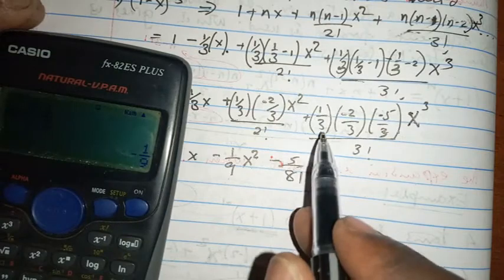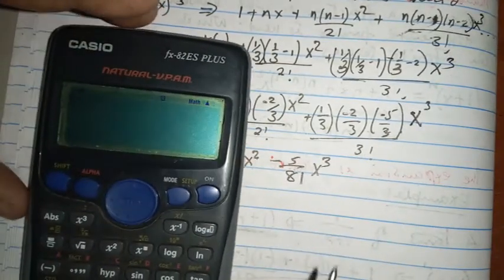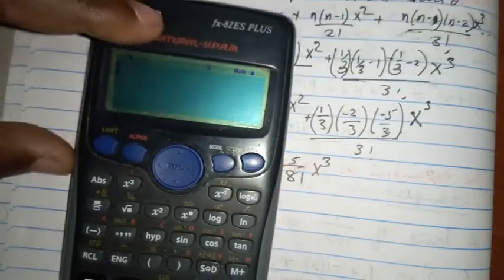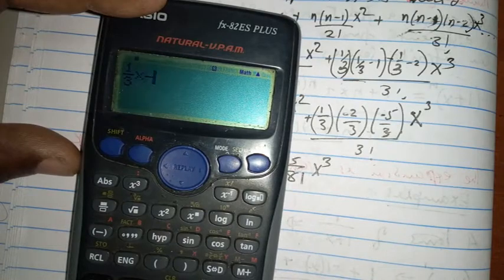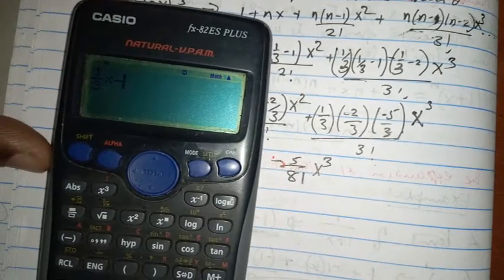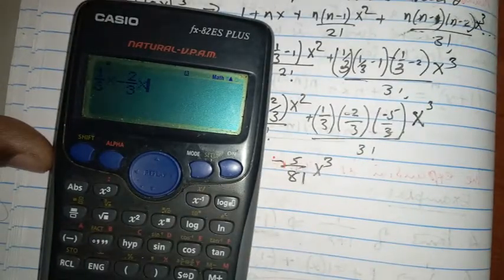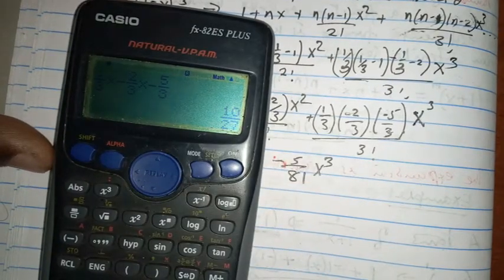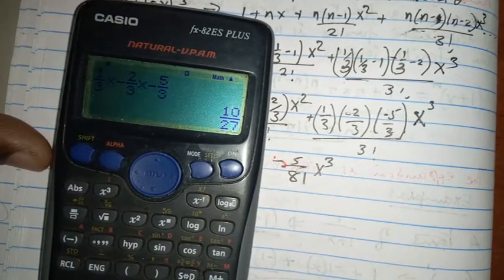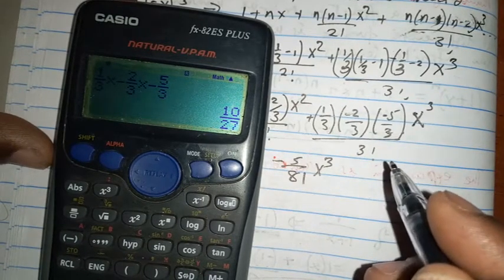When we talk about a third times minus 2 over 3 times negative 5 over 3, this is simply 10 out of 27. 10 out of 27 is over 3 factorial.